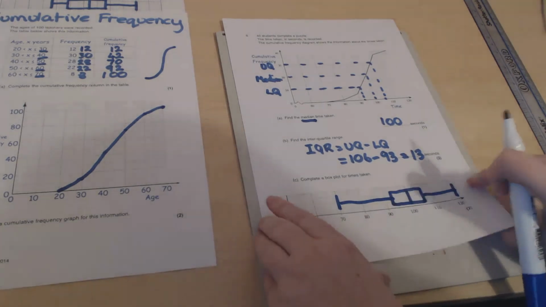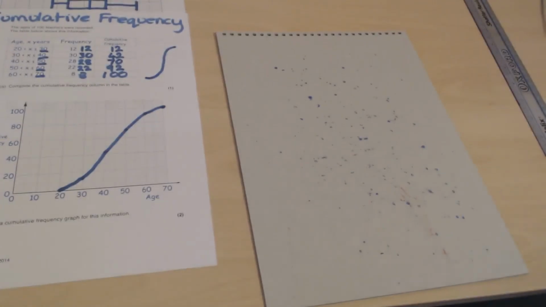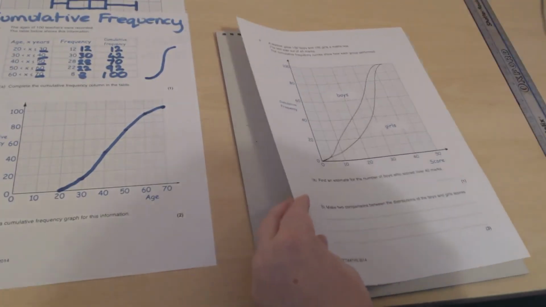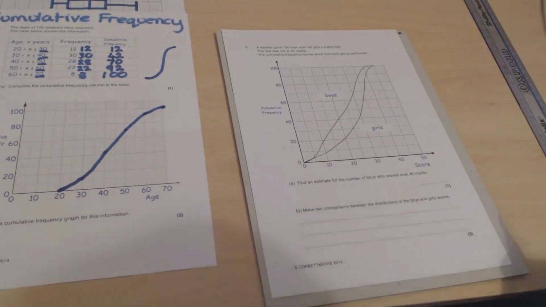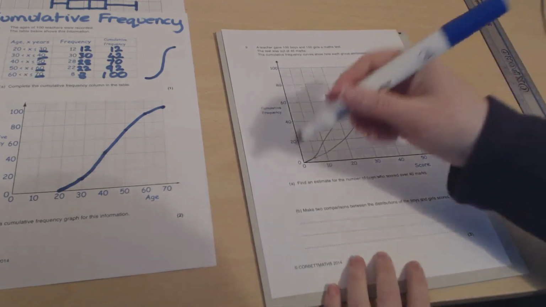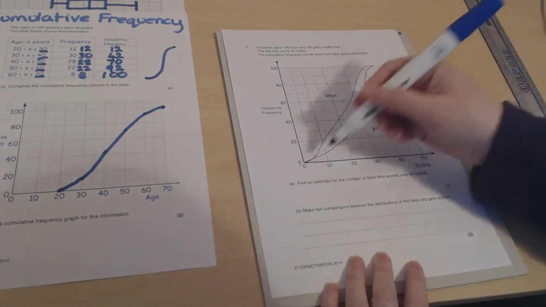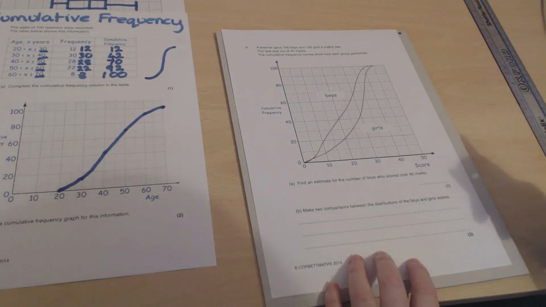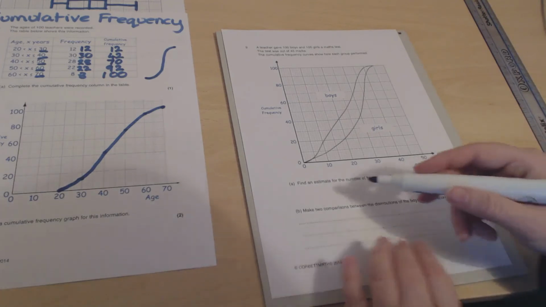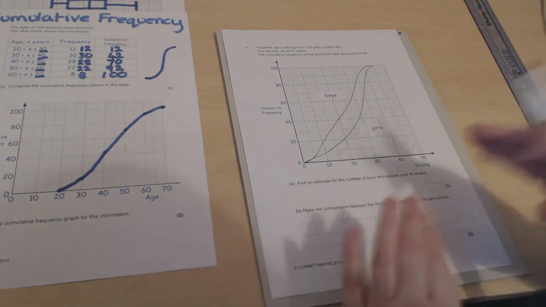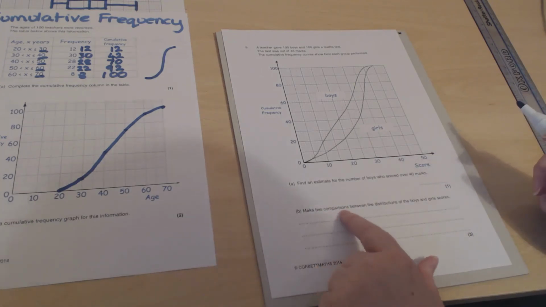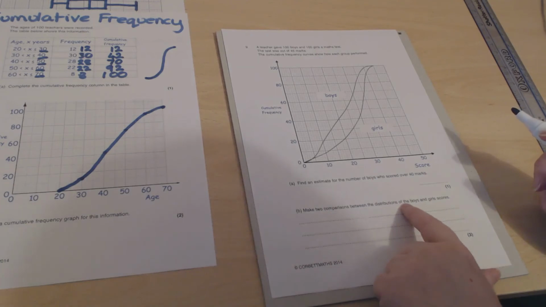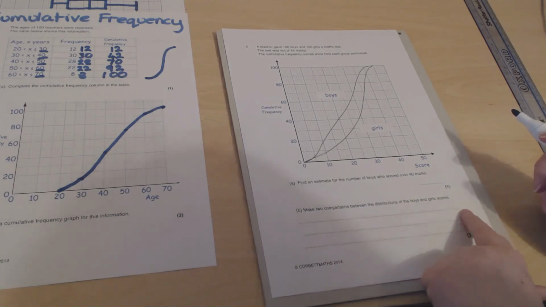Okay, I'm just going to talk about one last aspect that is quite common with cumulative frequency questions. Okay, so here we can see they've actually done the proper curves this time. We've got a boys' curve on the top and a girls' curve underneath. Now it does ask us to do some estimating from that. I've covered that bit. I'm looking at this second part here where it says make two comparisons between the distributions of the boys' and girls' scores.